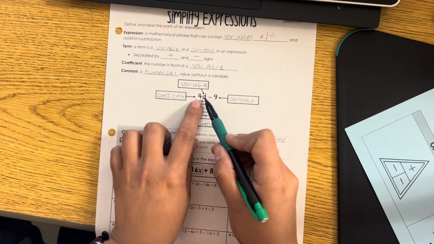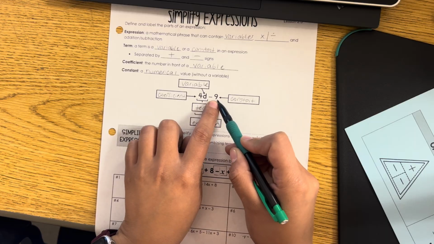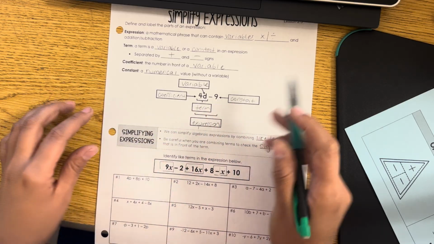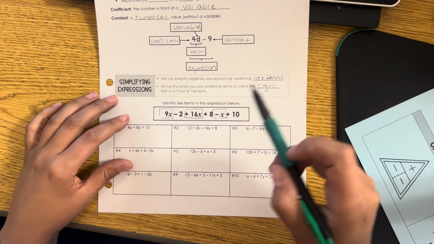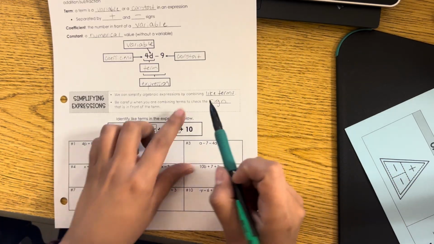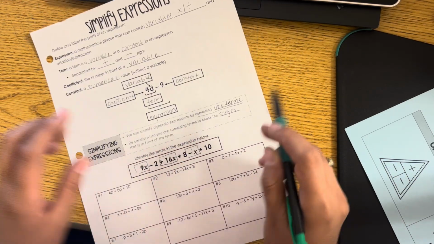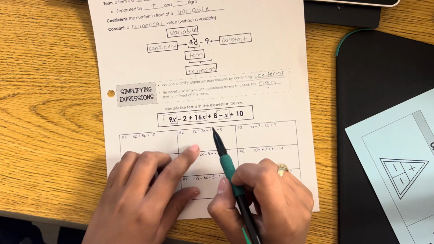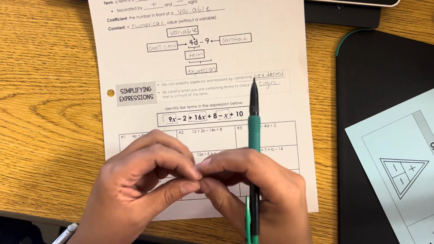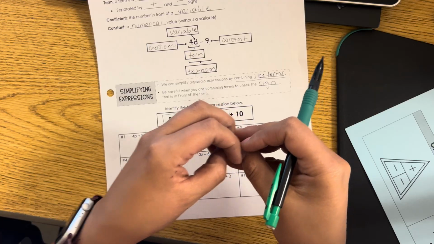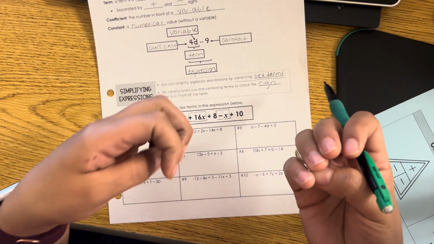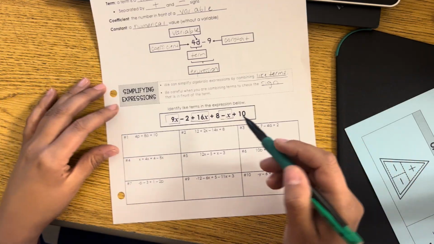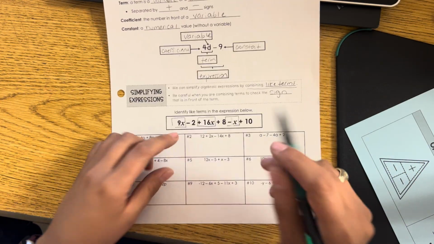So a coefficient is a number in front of the variable. A number by itself without a variable is called a constant. And what we're learning today is how to simplify expressions, which means to combine like terms. When I combine like terms, I'm going to combine my variables together, which are the letters, and then I'm going to combine my constants together, which are the numbers without the letters. What you have to be careful with is watching your signs.